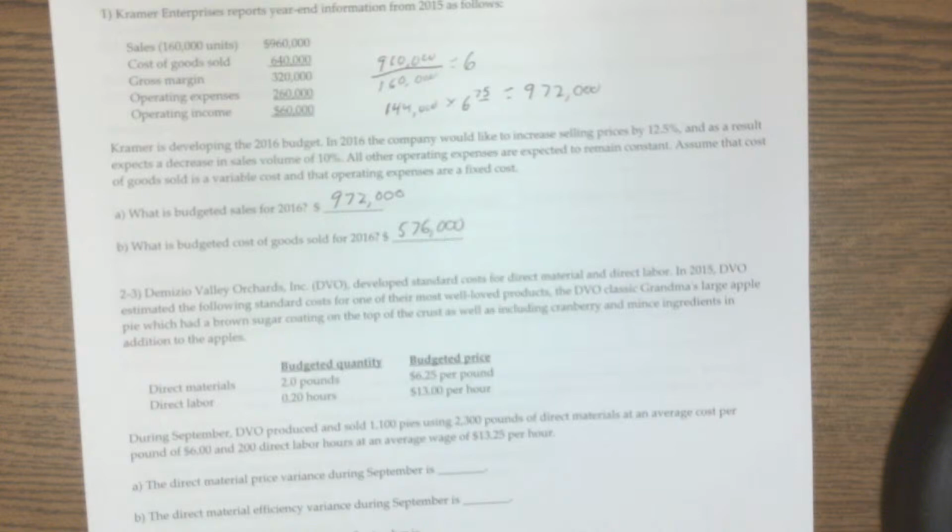Demesio Valley Orchards developed standard costs for direct materials and direct labor. 2015 DVO estimated the following standard costs for one of their most well-loved products, the DVO Classic Grandma's Large Apple Pie, which had a brown sugar coating on top of the crust, as well as including cranberry and mince ingredients in addition to the apples.